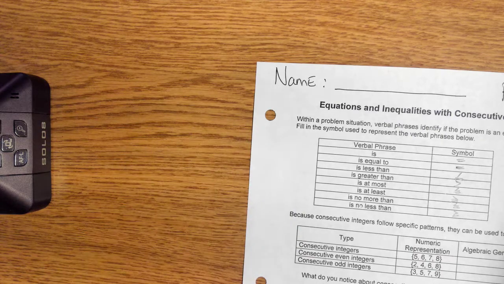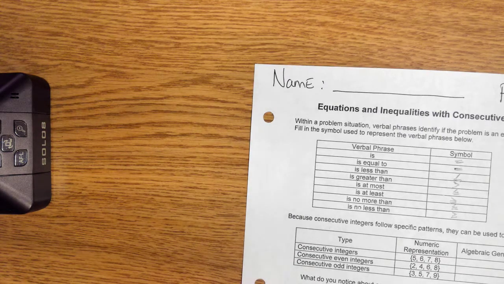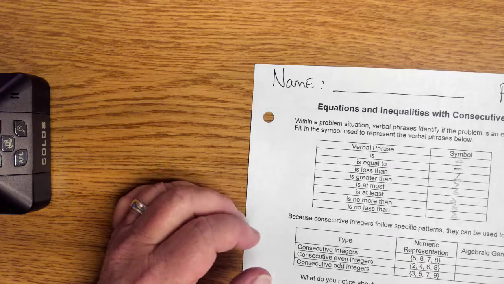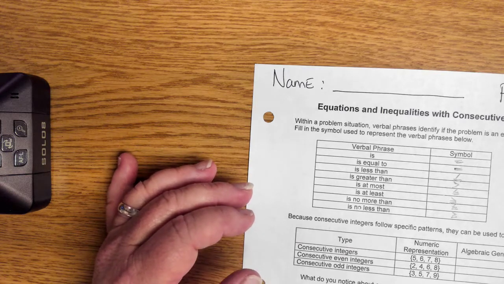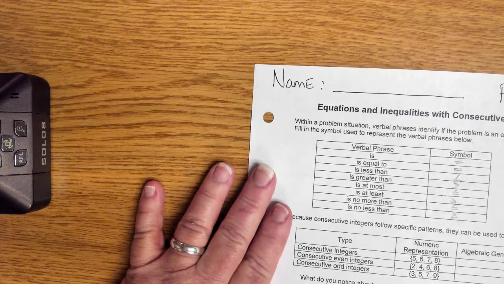Because consecutive integers follow specific patterns, they can be used to solve problems. So, consecutive integers are what? What are integers? Negative and positive. Give me a better definition. You guys are in algebra. Any number that's not a fraction or decimal. That would work. Okay, I can live with that. The official definition is negative and positive whole numbers, including what? 0. All right, consecutive integers: 5, 6, 7, 8.